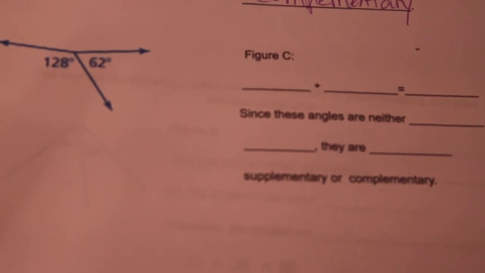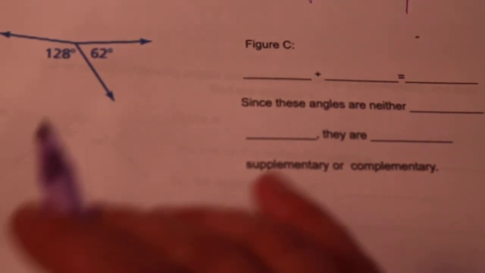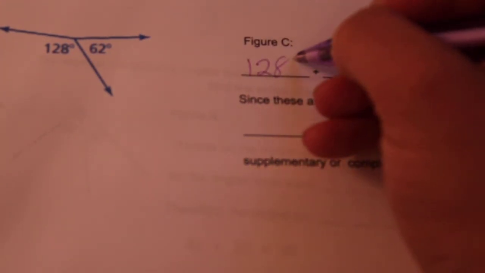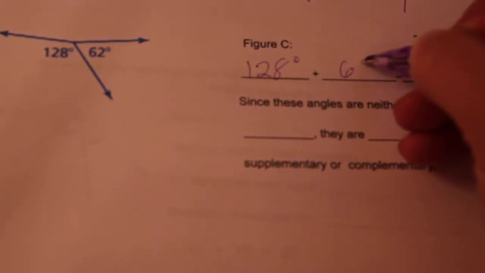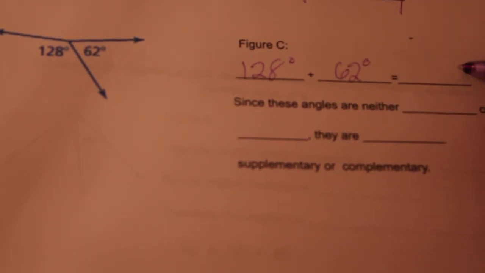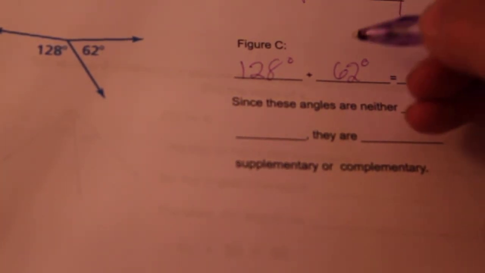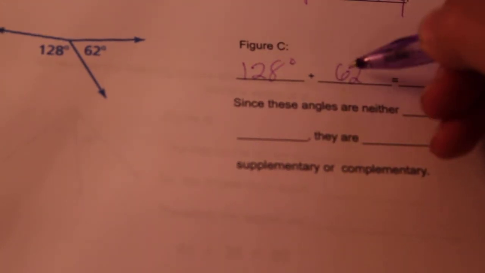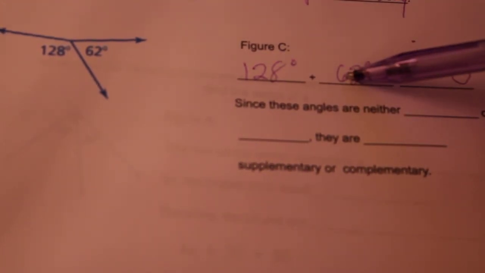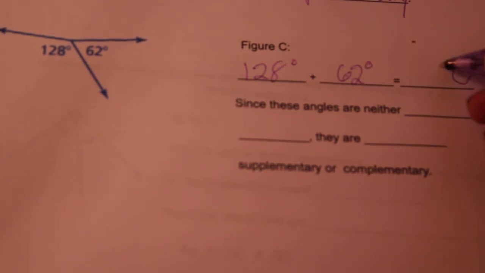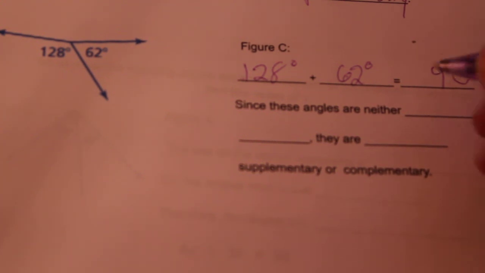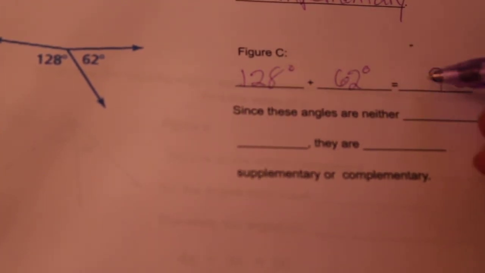Now figure C. Figure C, we have 128 degrees and 62 degrees. I'm going to do 128 plus 62 and figure out what that equals. Well, 8 plus 2 is 10. I'm going to put down my 0. If I carry my 1 over to the 2 and the 6, 2 plus 1 is going to be 3, plus 6 is going to be 9. Now it looks like I have 90 degrees, but I can't forget about this 1 out front. Some of you may forget that.